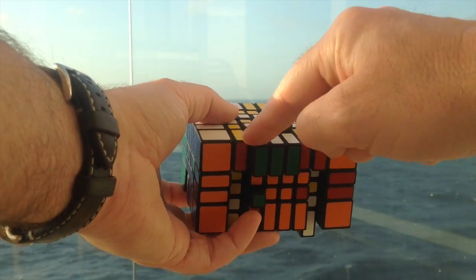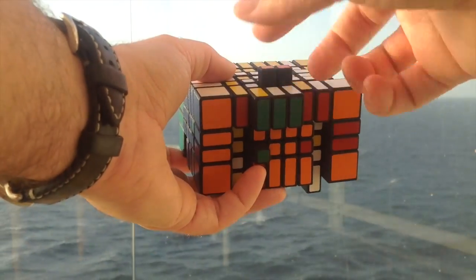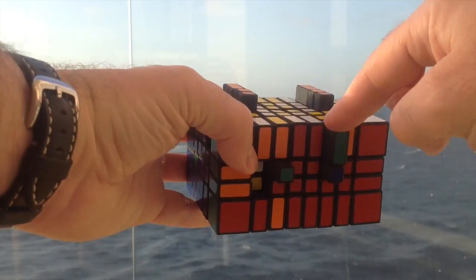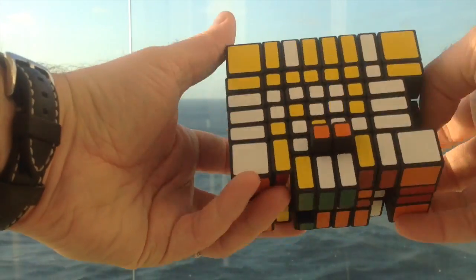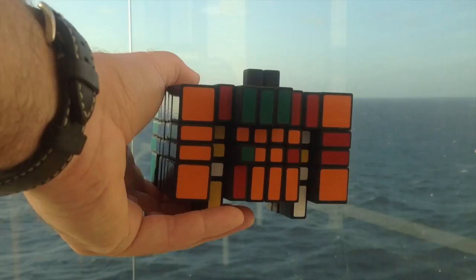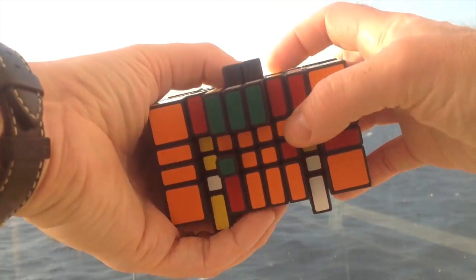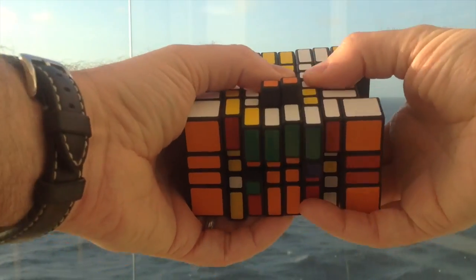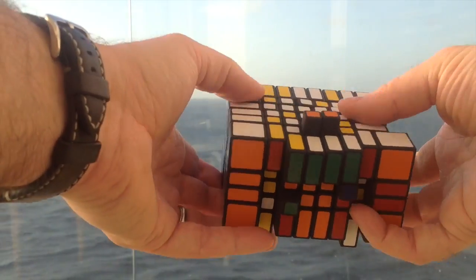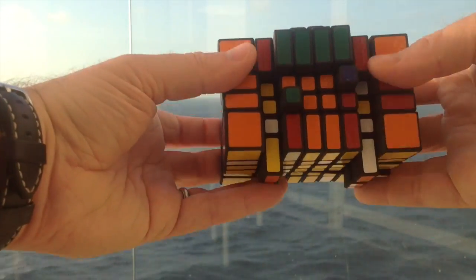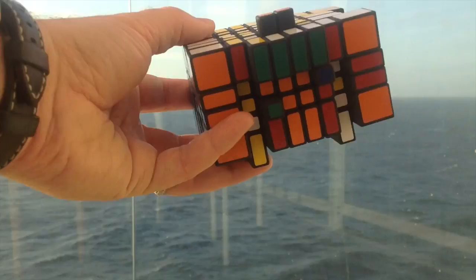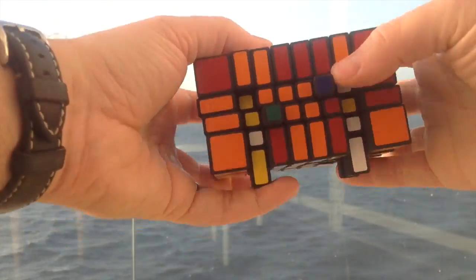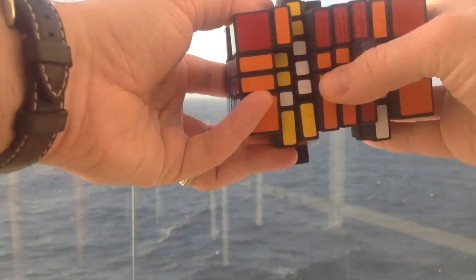I've got a short one and a long one. I'm going to move these up. I'm going to try to coordinate it with these guys. Short one, long one, short one, long one. And I'm going to try to exchange them. So we have a 2R, 2B, 2U, L.